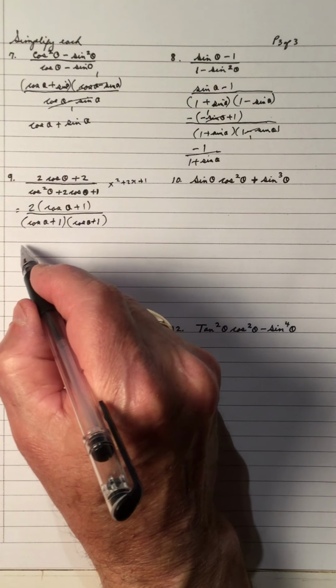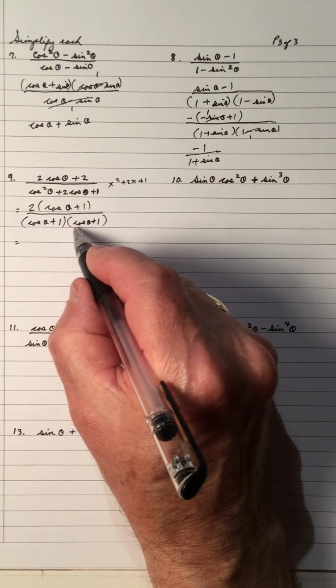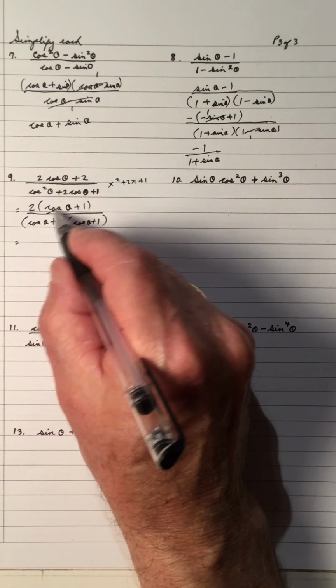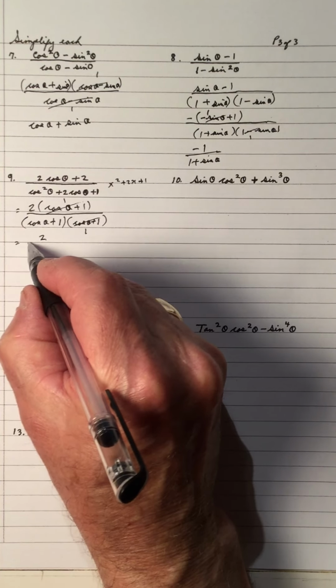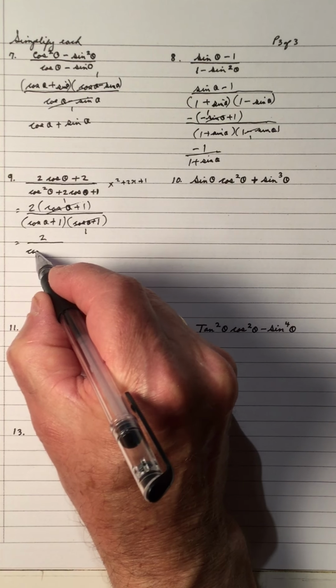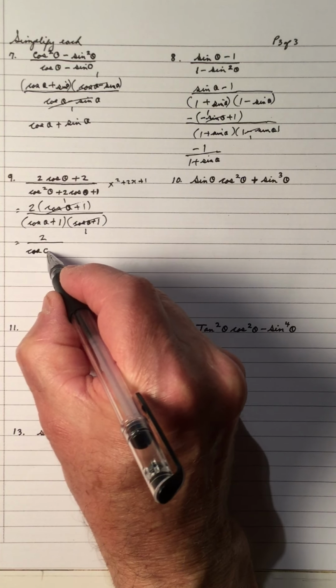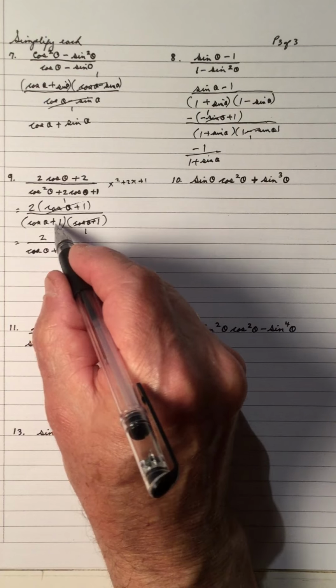And notice now that you have it factored. Cos plus 1, either one of these, this one and this one will cancel. So I'll get 2 over cos theta plus 1. That's what's left.